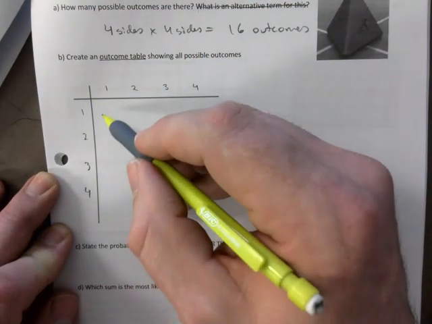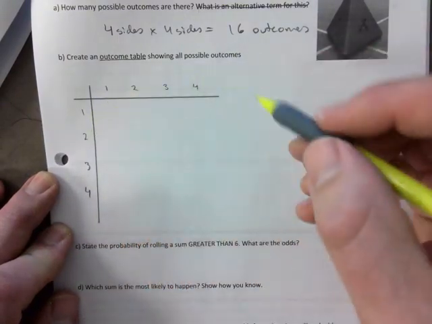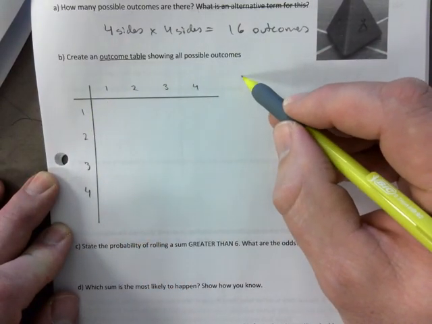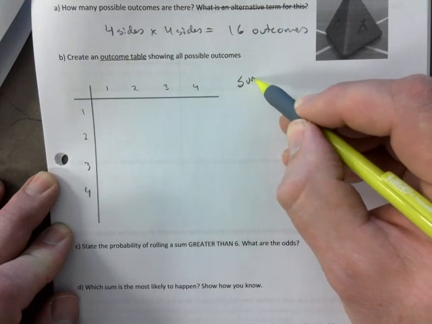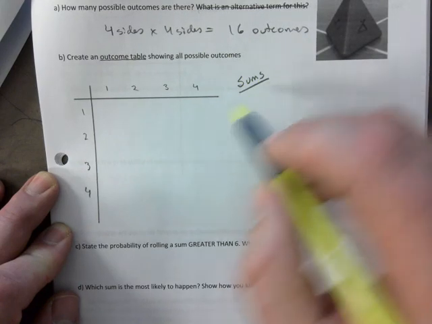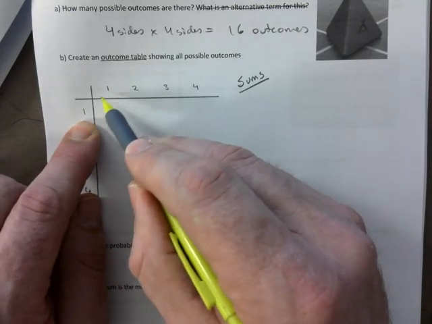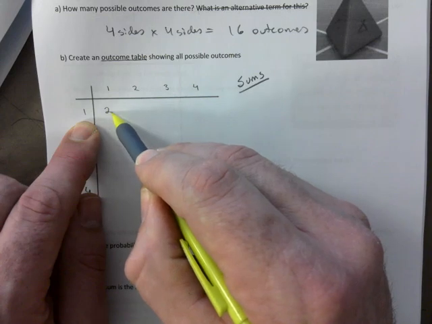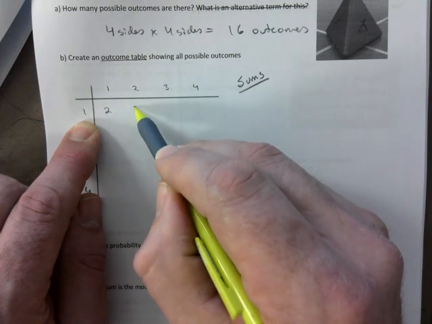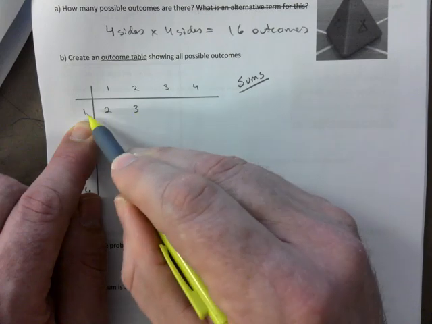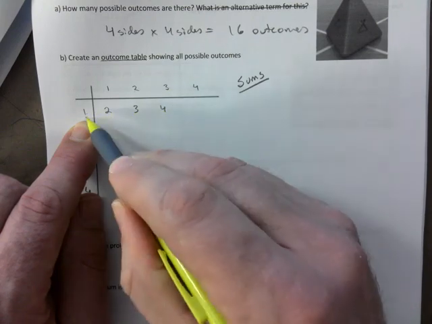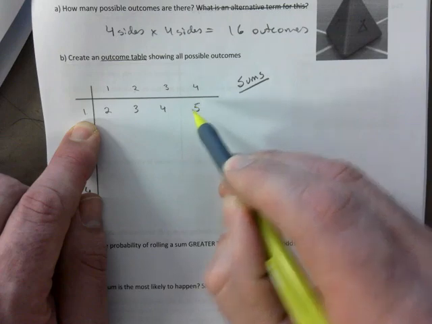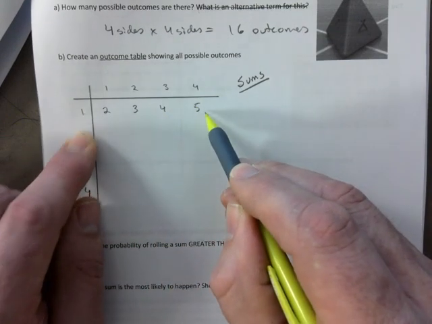And so we will do the sums. We're going to put the sums of everything. If you roll a 1 and a 1, what does it add up to? A 2, right? 1 and 2 adds up to 3. 1 and 3, 4. 1 and 4, 5. So it's like 2, 3, 4, 5.